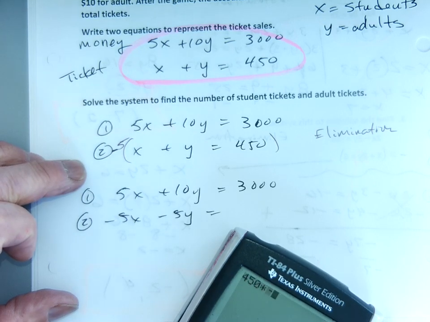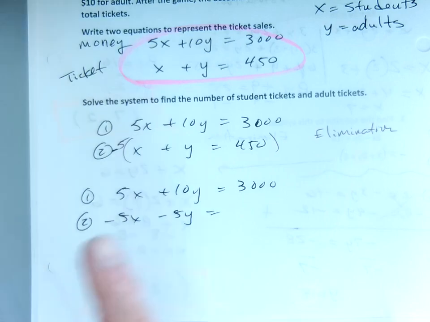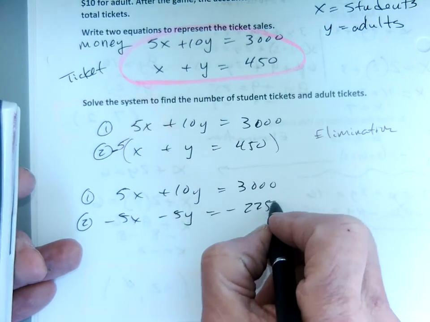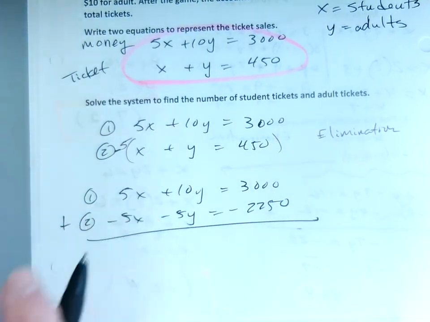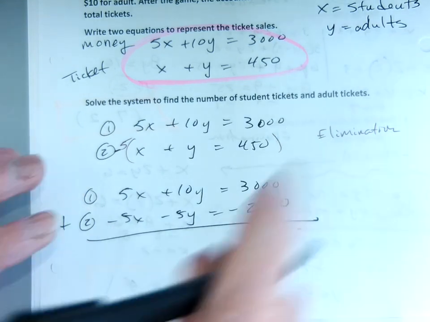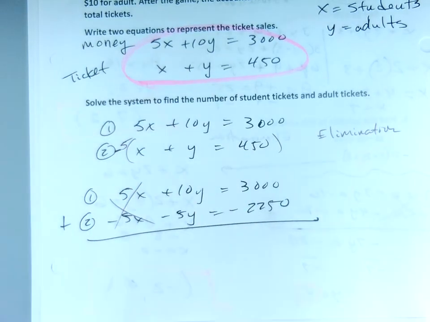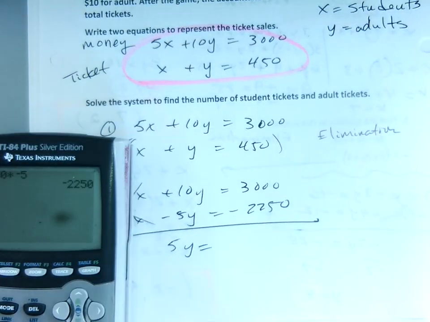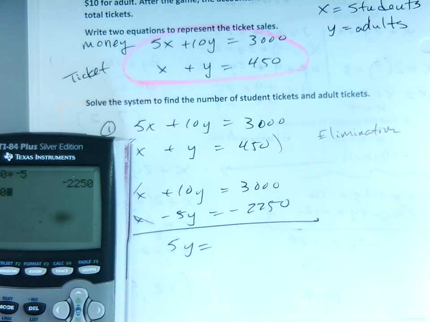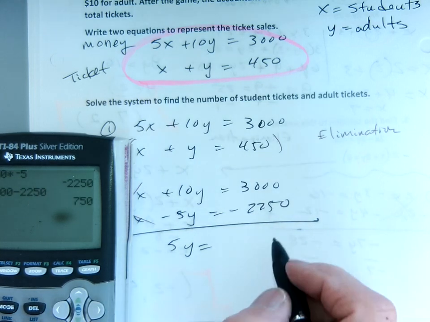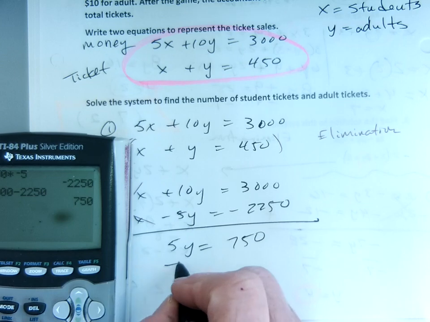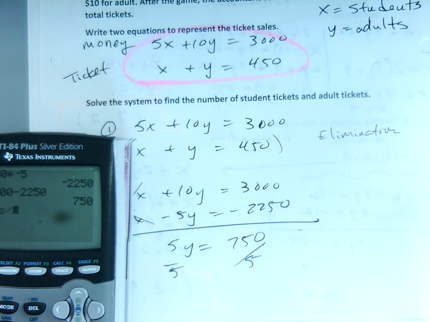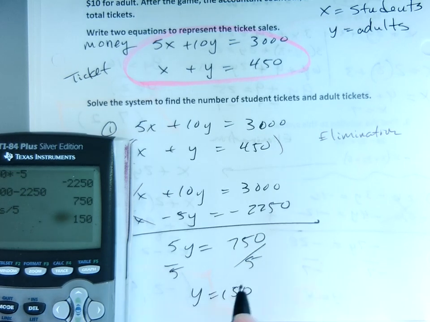450 times -5 is -2,250. And then when I add, the whole point is that the x's are eliminated, right? I get 5y equals, well, 3,000 minus 2,250 gives me 750. Divide by 5, and I get an answer of 150. That tells me I sold 150 adult tickets.